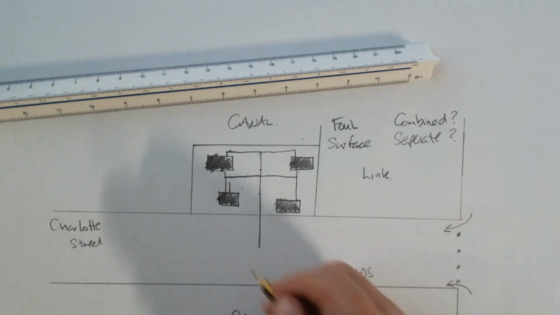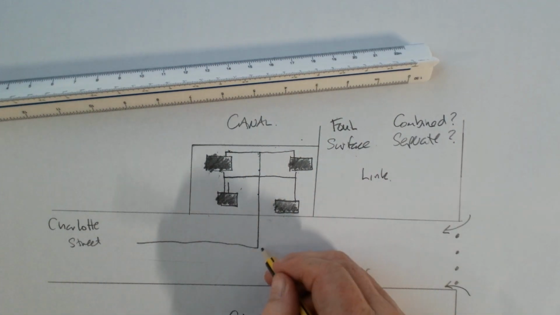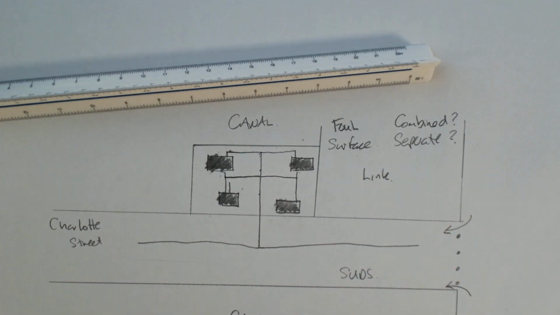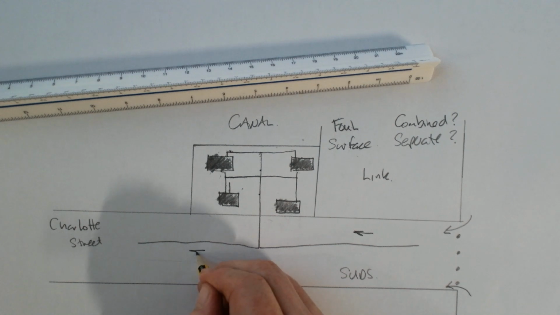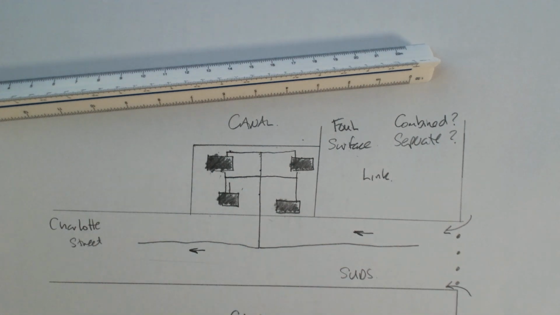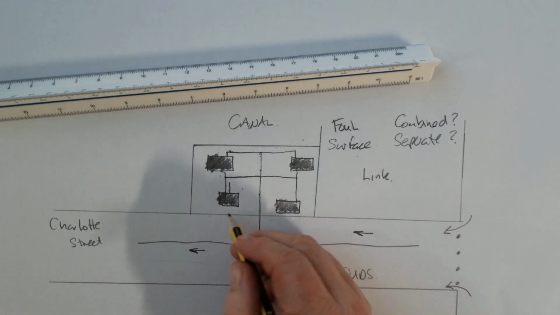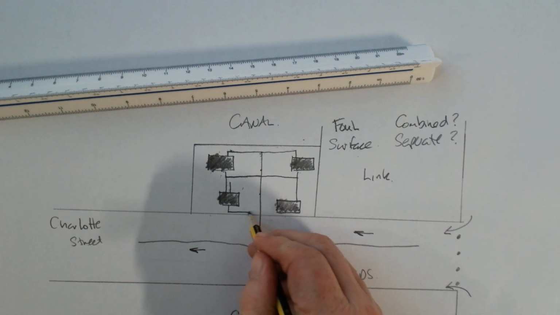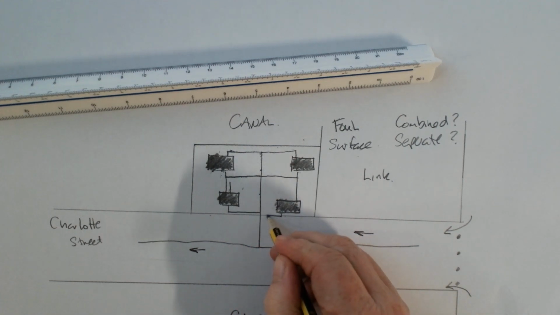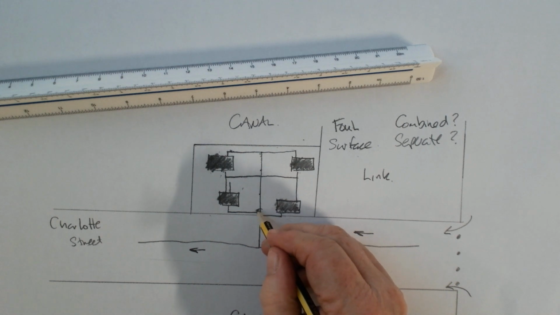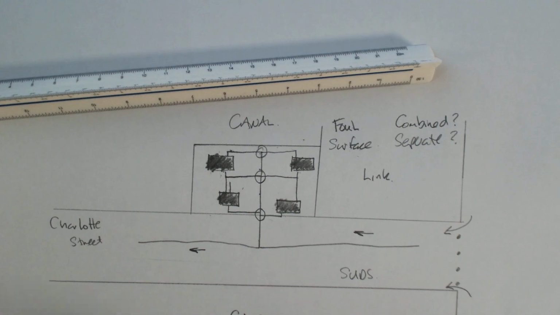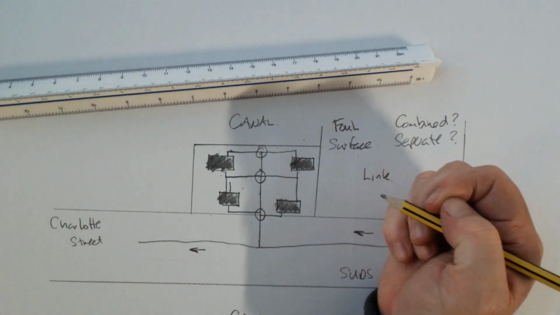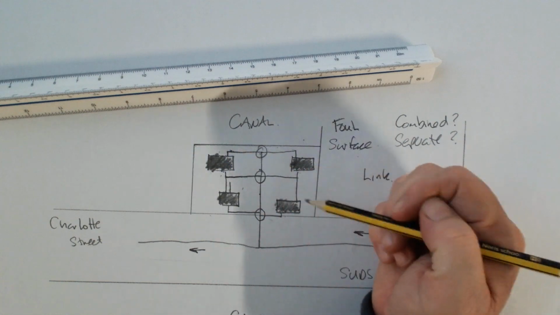Ultimately they link into the sewage system, which probably is underneath Charlotte Street here. And it's going to flow downwards. That's our flow, because it's quite a steep hill, as you know. Ultimately, front and back, I'll probably join there. Maybe we would have an inspection chamber here, an inspection chamber here, an inspection chamber here. Maybe we could justify some here. So it would depend.